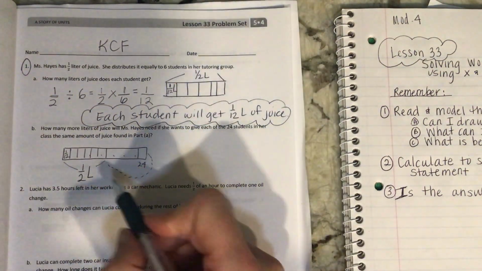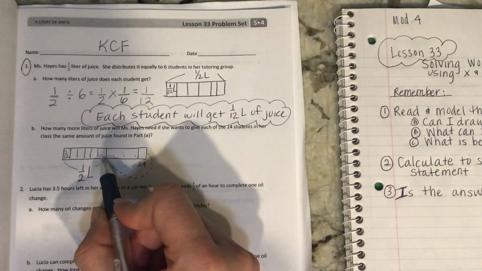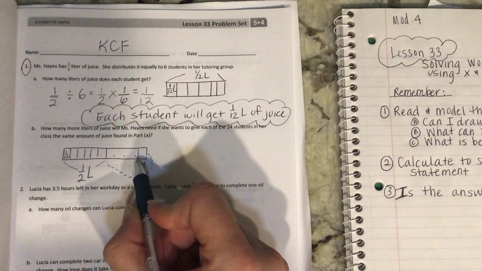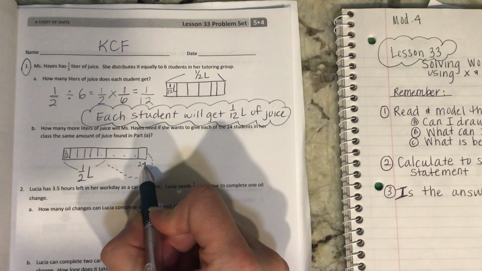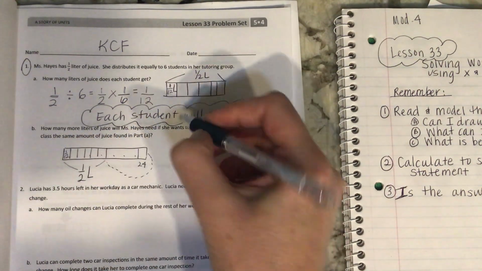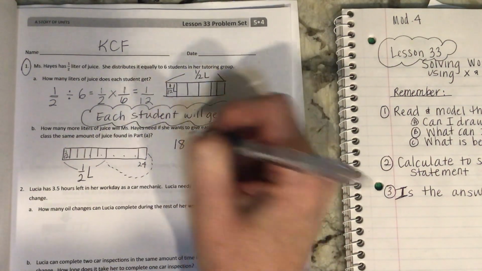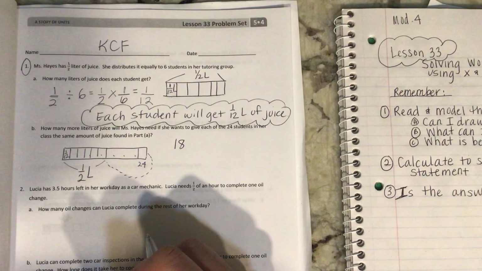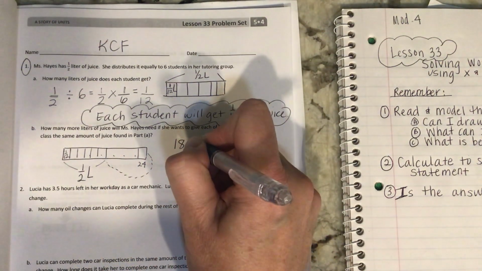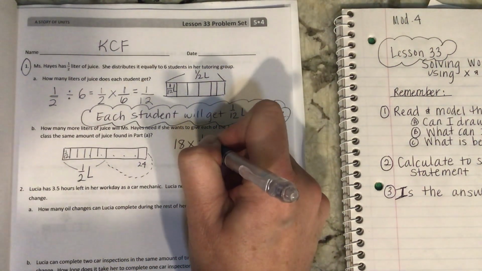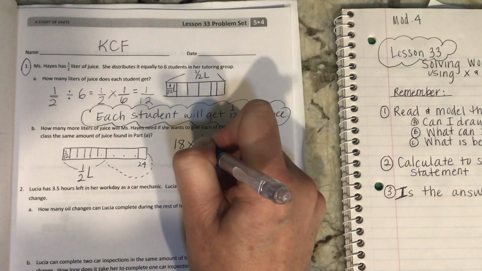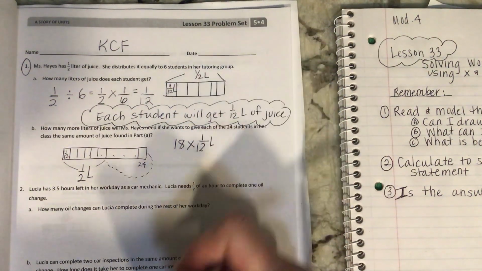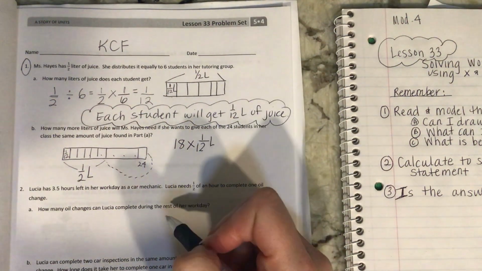Well, if we started with 6 students, what is the difference from 24 students to 6 students? Okay, so that means that she needs to get juice for 18 students. And each of those 18 students are going to need to have 1/12 of a liter. So we're going to go ahead and multiply on this one.